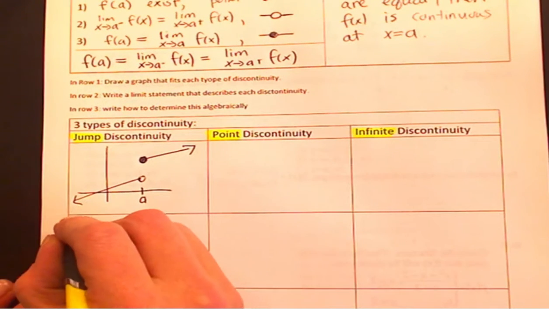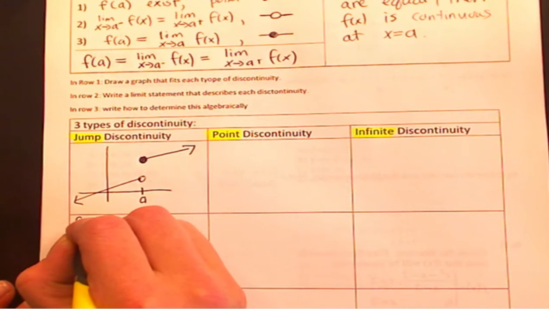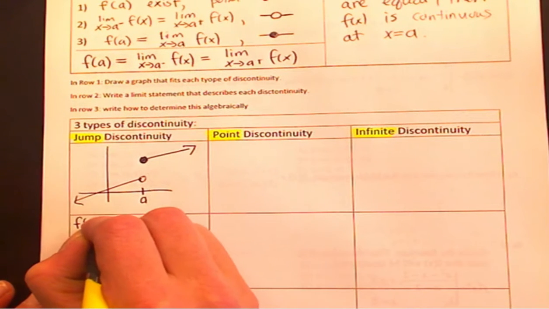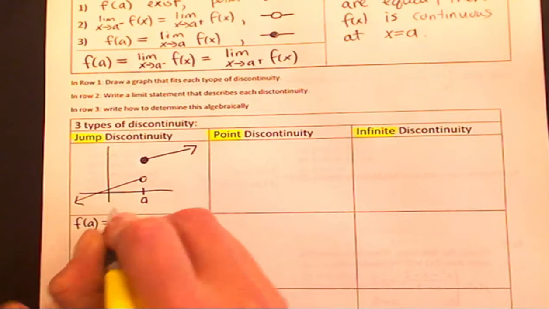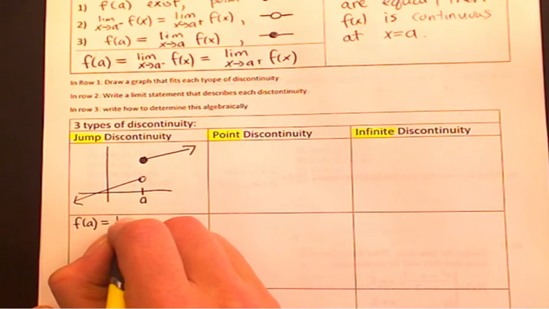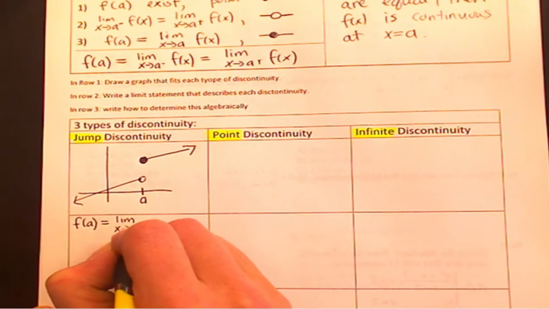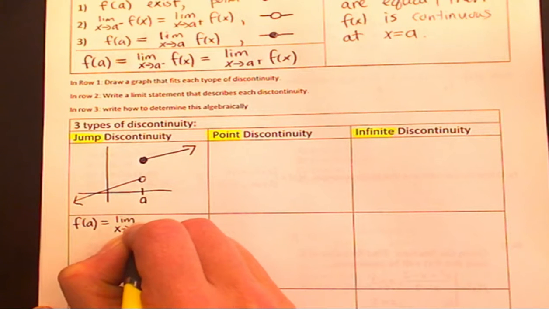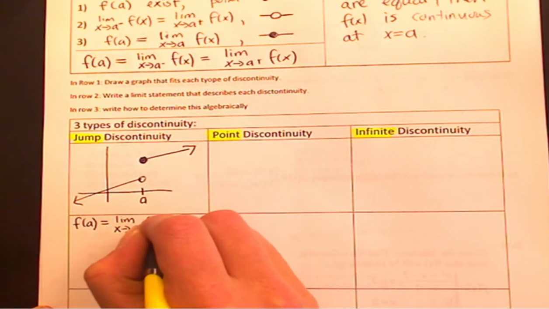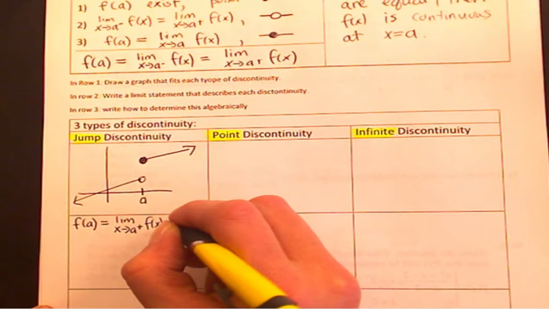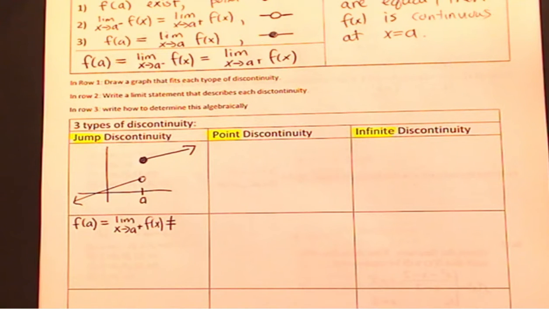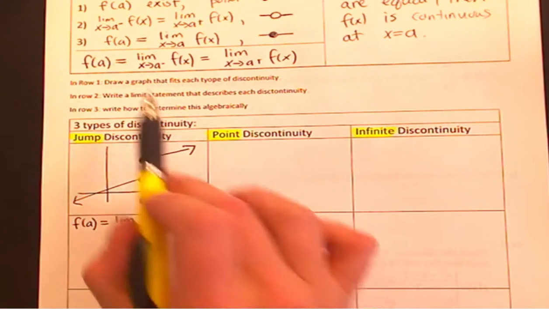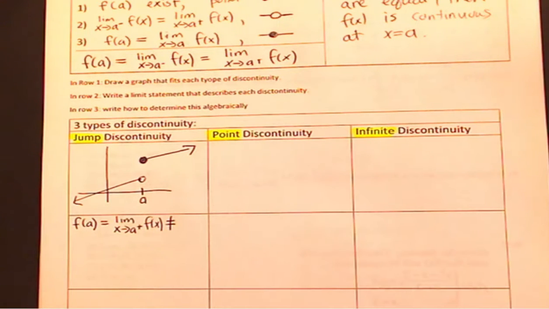Okay, so f of a equals the limit as x approaches a from the right does not equal the limit from the left. So in that statement, you're going to have to put the equals or the does not equal in the correct spot based on the picture that we are drawing.